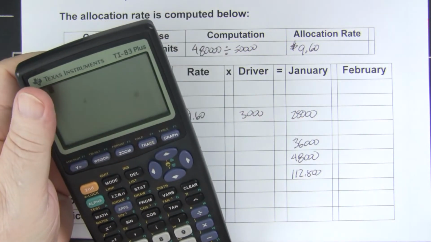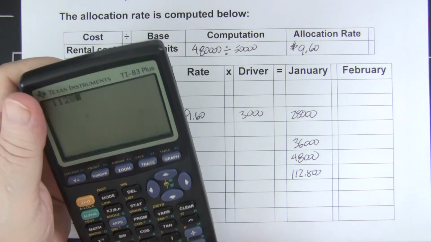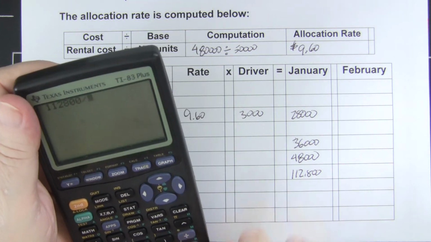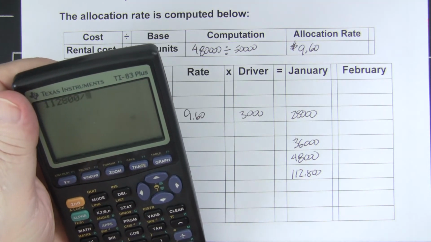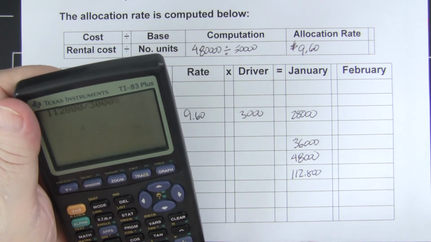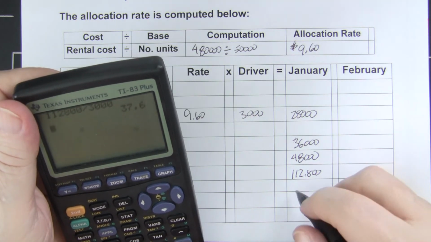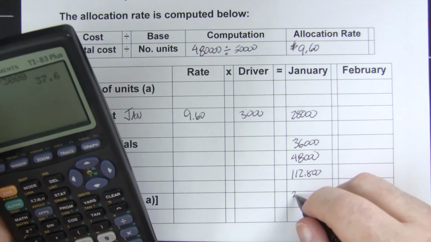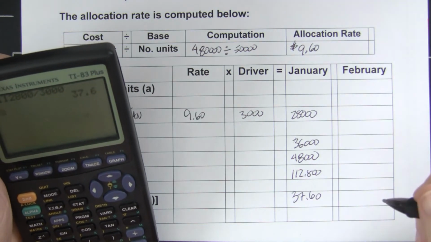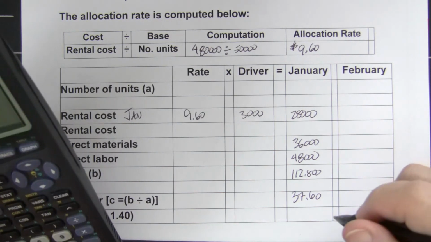So I have to take 112,800, divide that by, how many chairs do we make? 3,000? And that gives me $37.60 per chair.